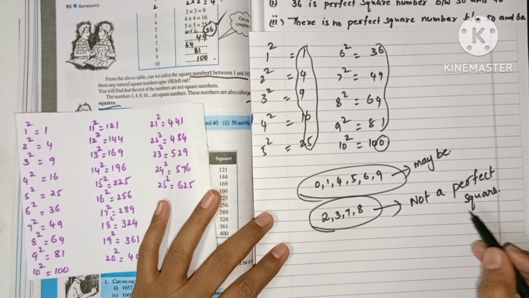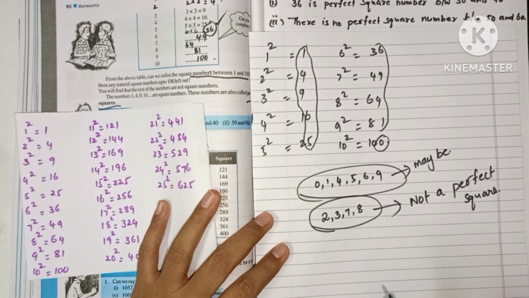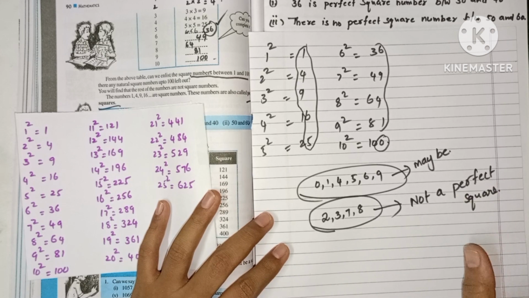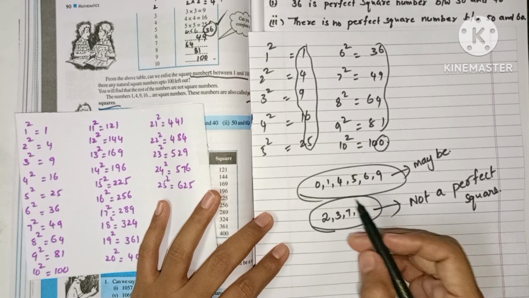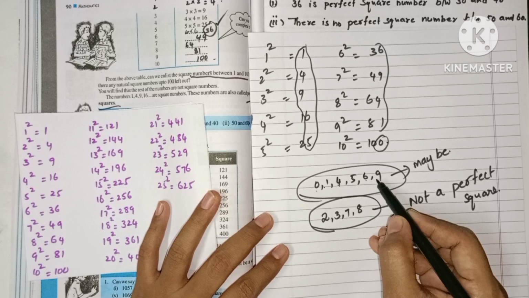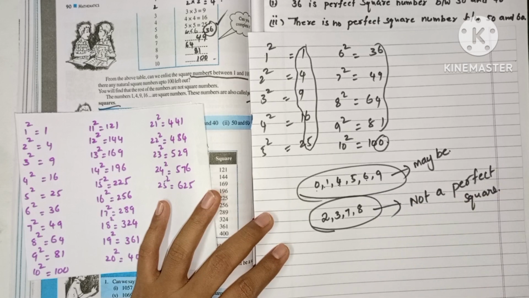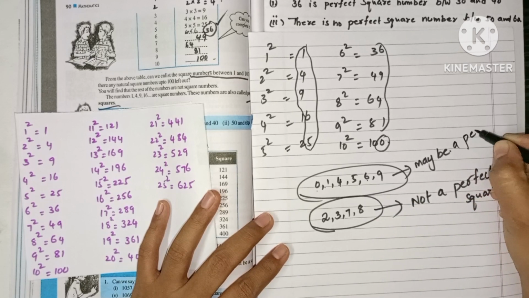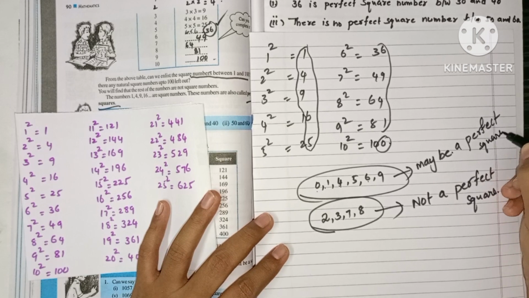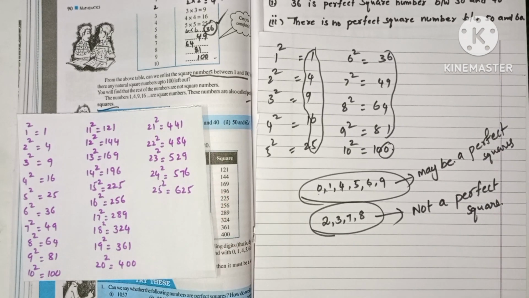So here also, we can tell it is not a perfect square if any number has 2, 3, 7, 8 in the units place, surely we can tell. And if any number has 0, 1, 4, 5, 6, 9 in its units place, it may be a perfect square. Okay, so these are the properties of perfect squares till now.